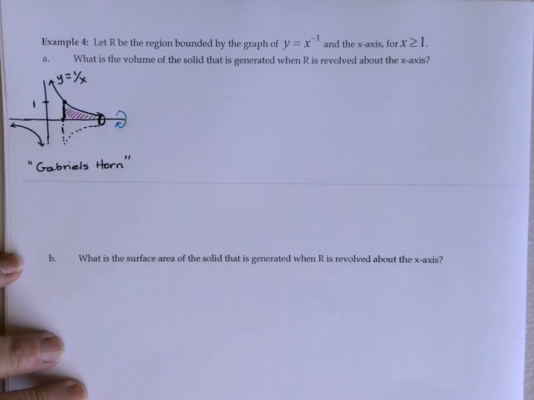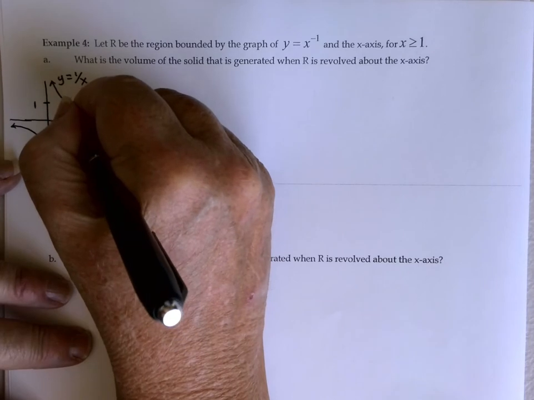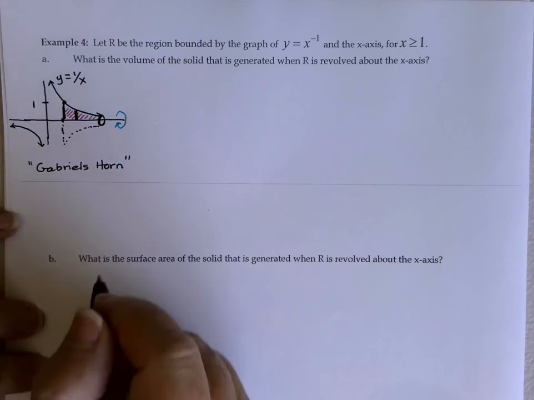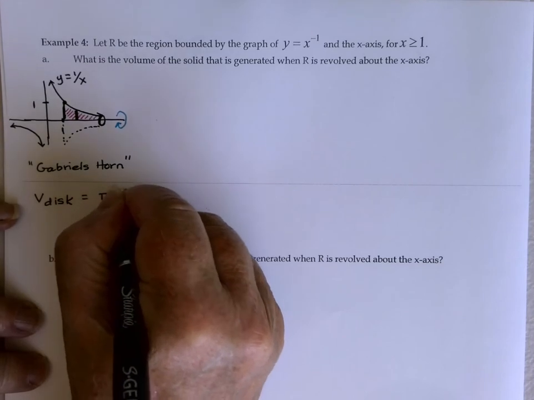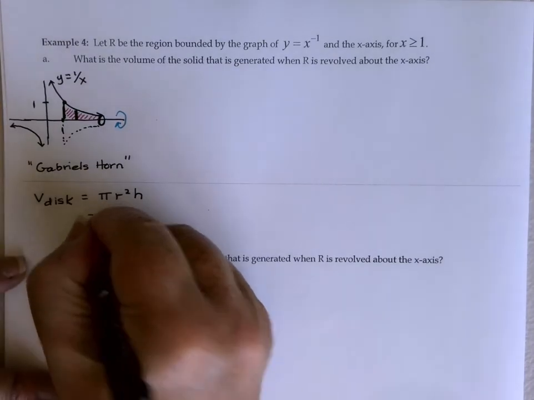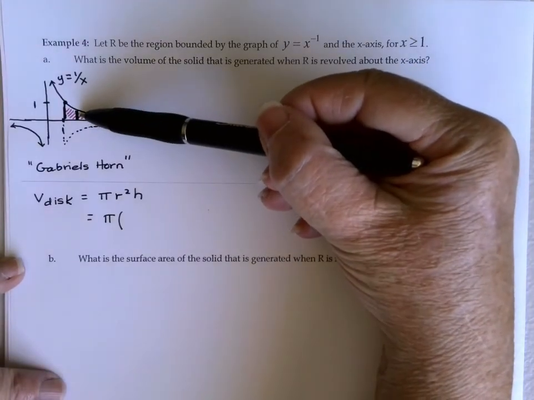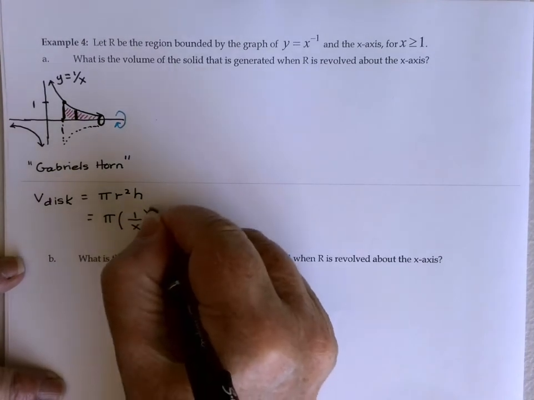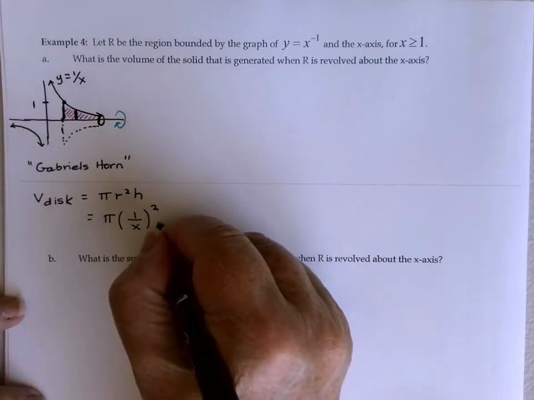All right, so my goal right now is to find the volume of Gabriel's horn. I'm going to do this using a disk method. So let's see. If I were to draw my little representative rectangle here perpendicular to the axis of rotation, then the volume of the disk, pi r squared h, would be pi times the radius of my disk, which is actually the height of that rectangle, the y value, 1 over x, squared, and the height or thickness of the disk is just the little delta x.